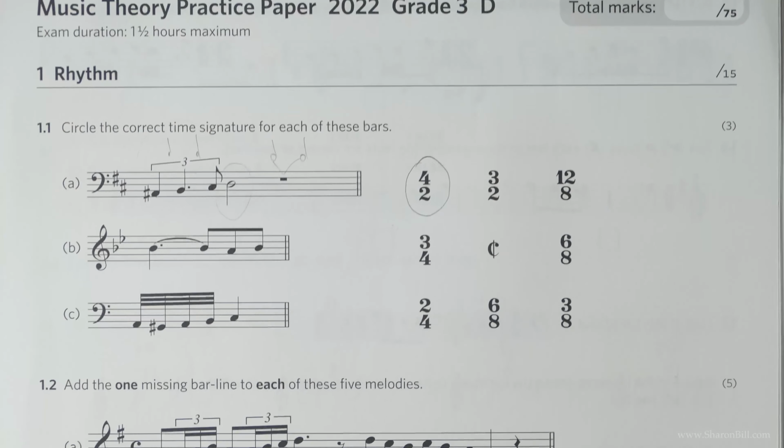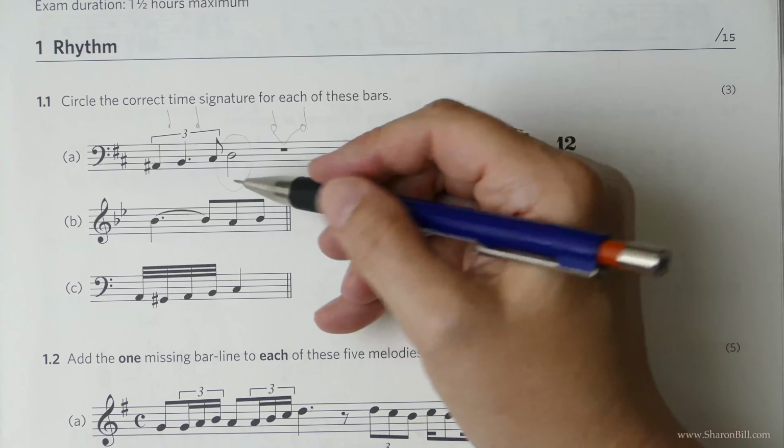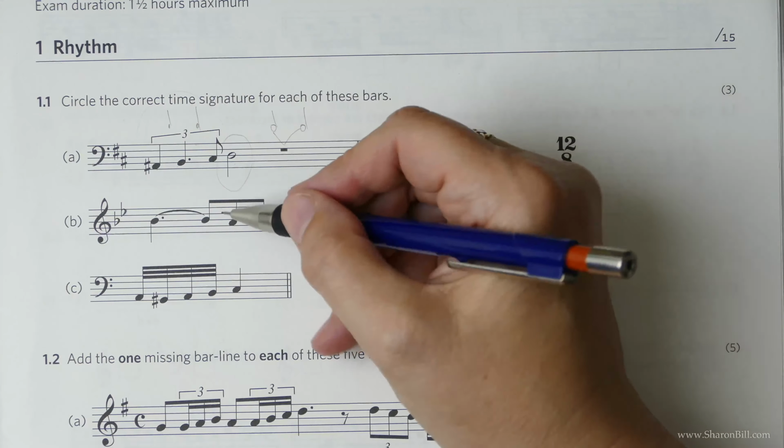Now here, this one, we can see that we're actually grouped in groups of 3. So we have a dotted crotchet. A crotchet divides into 2 quavers, and then the dot is half as much again. So there's one group of 3 quavers. There's another group of 3. 1, 2, 3, 4, 5, 6. It must be 6/8.